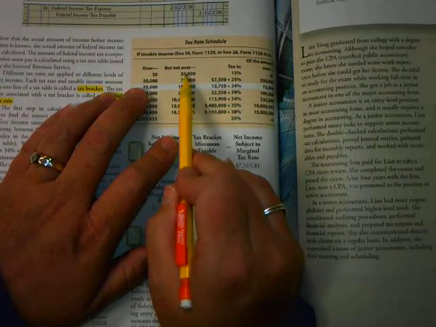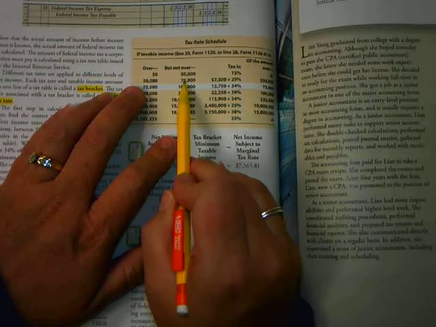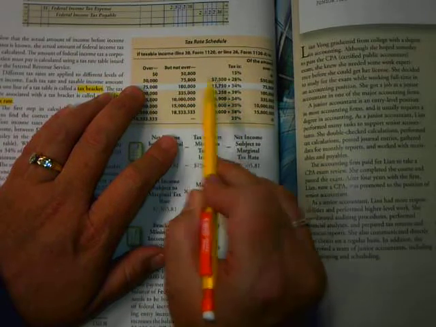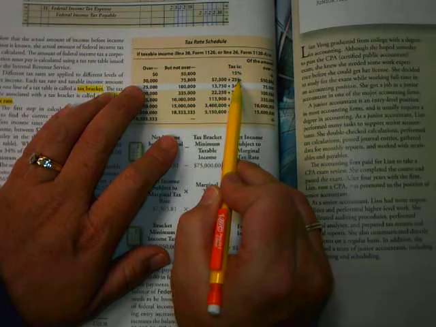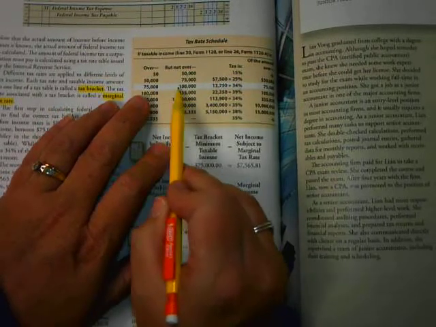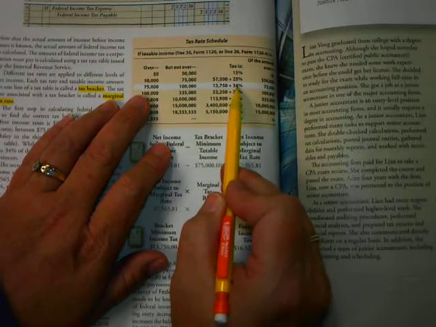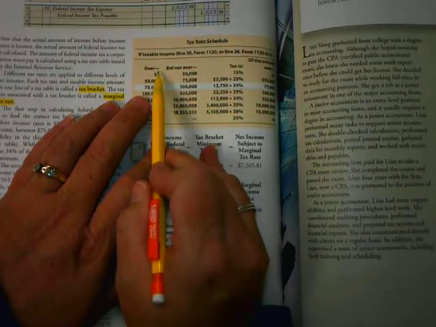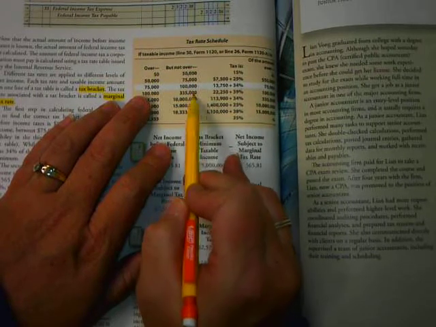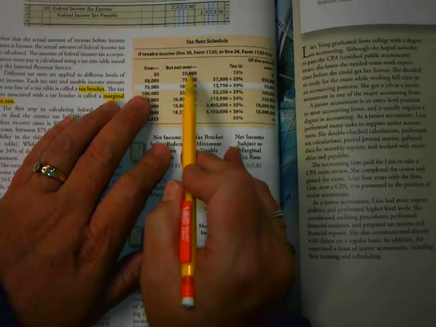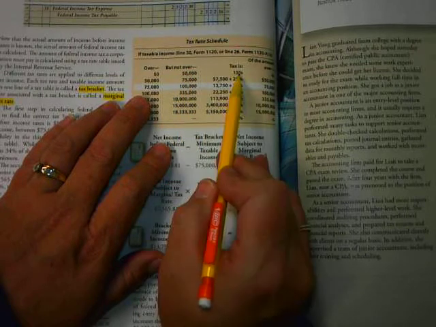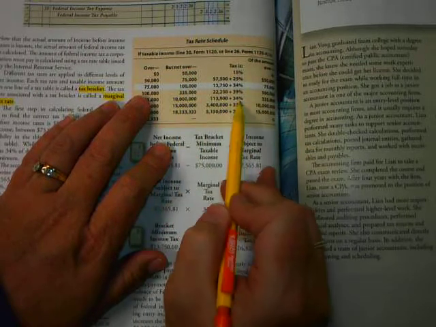Then that 25,000 between 50 and 75,000 gets taxed at 25%. So our entire net income doesn't get taxed at the same level. The first part gets taxed lower, and the higher it goes, the percentages go up.